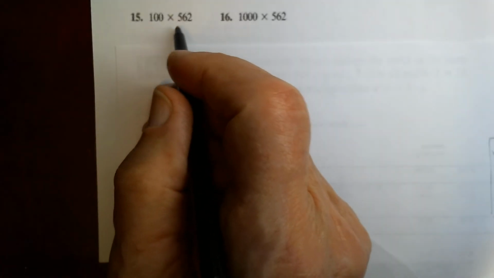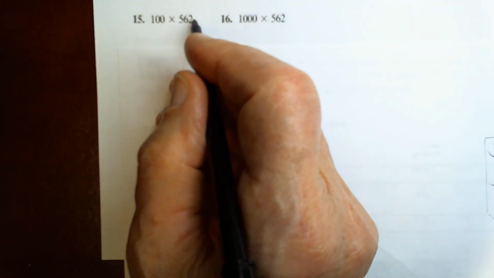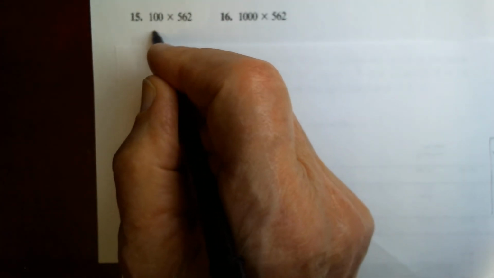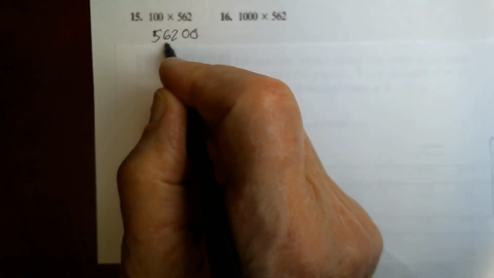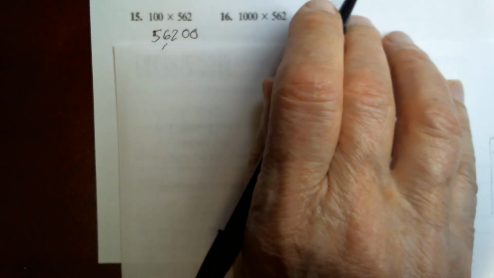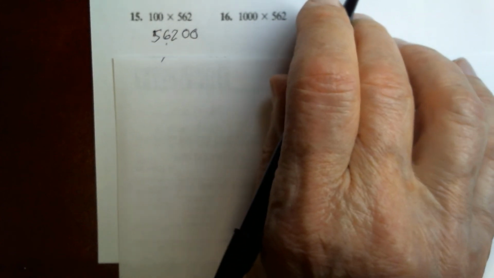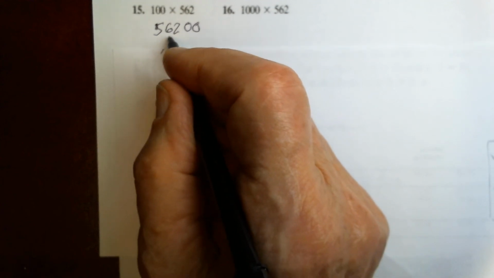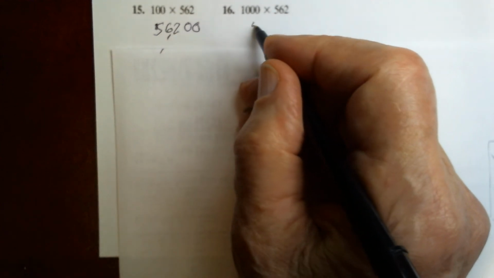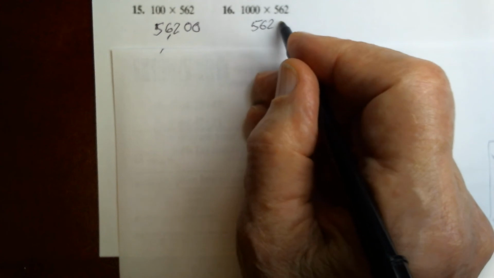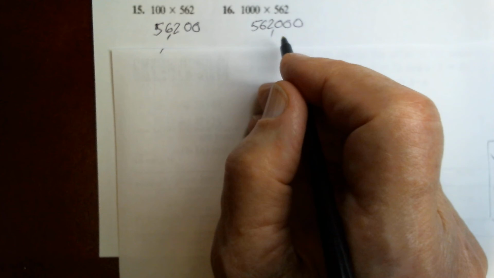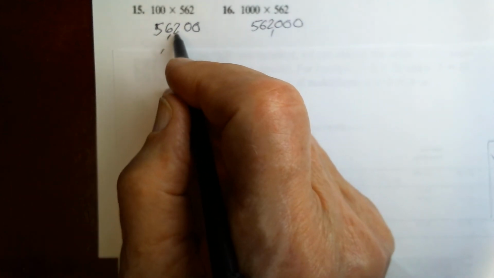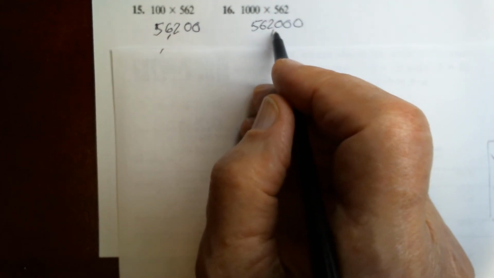Multiplying by a factor of 100 is really quite simple. We add 2 zeros to the last digit, so it's 56,200. By 1,000, it's very similar. We add 3 zeros to the end, the last digit. So it'd be 562,000. This would be 56,200, and this would be 562,000.